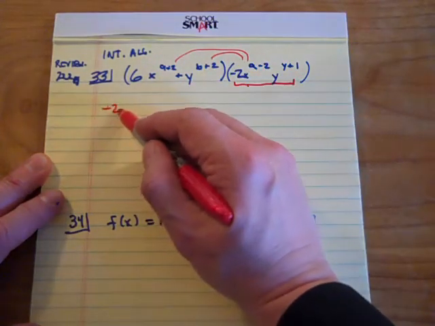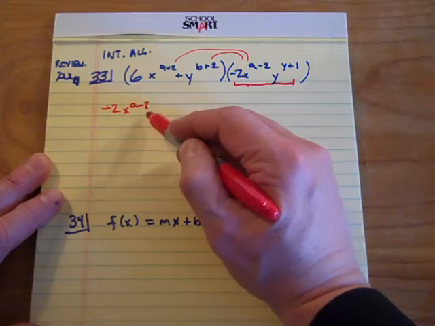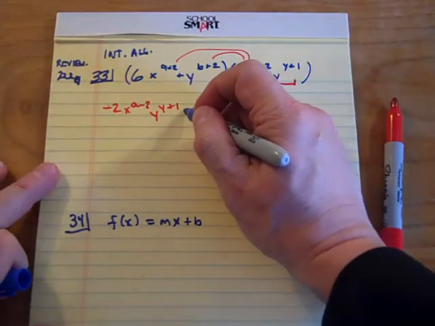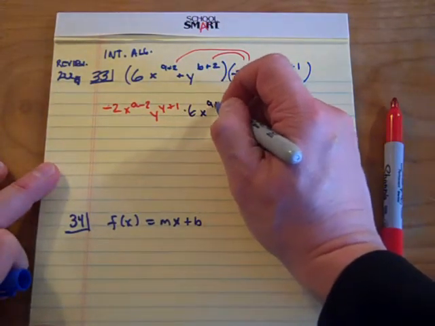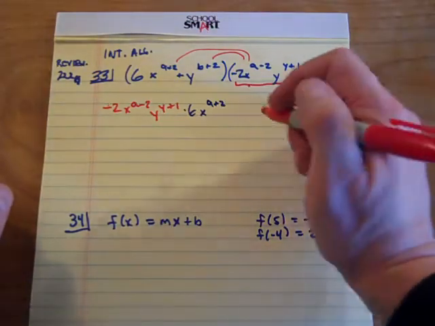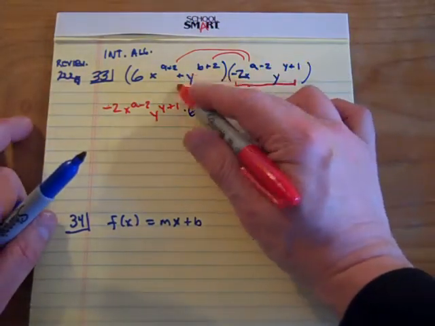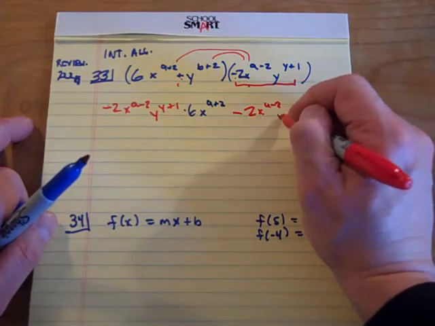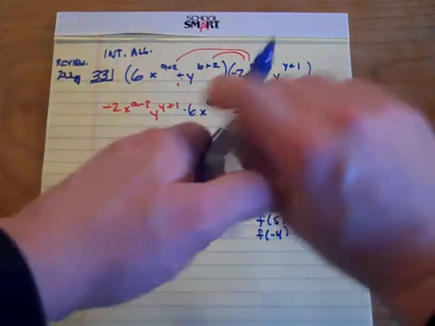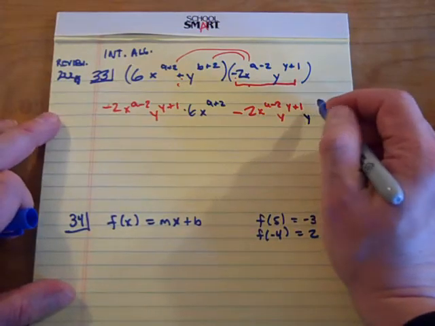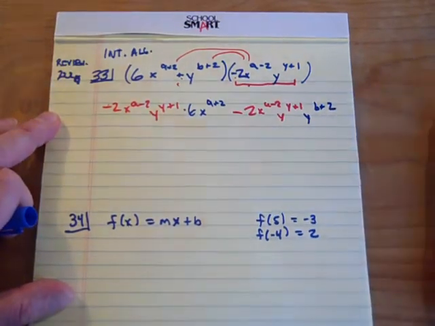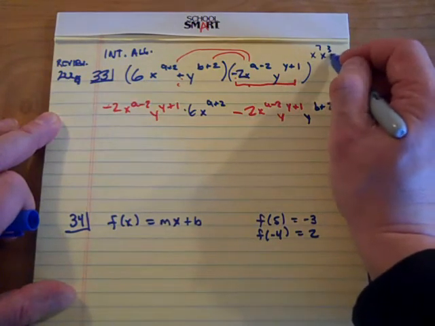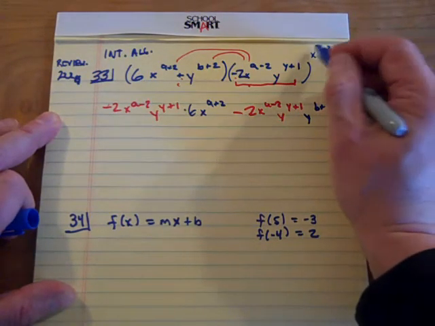So the first term is negative 2x^(a-2) y^(y+1) times 6x^(a+2). The second term, plus minus, I'm just going to write minus 2x^(a-2) y^(y+1), and then the other term was y^(b+2). You have to remember, and you're probably good at this, x^7 times x^3 is x^10. The reason that becomes that is you add the exponents.